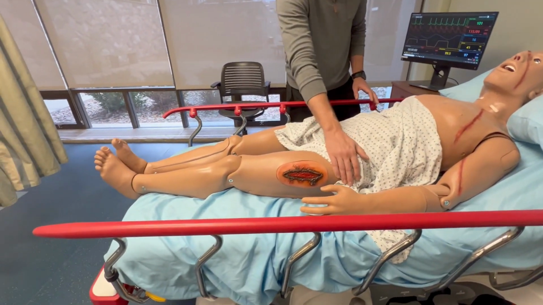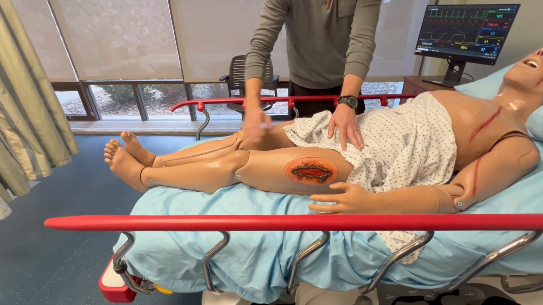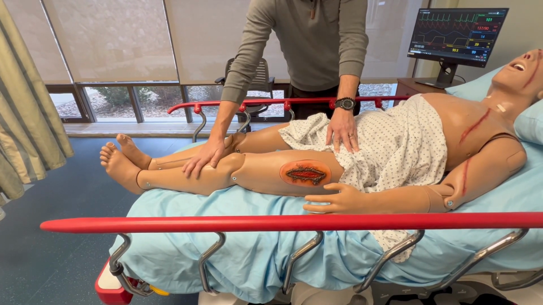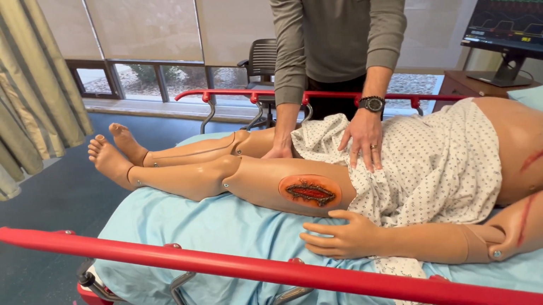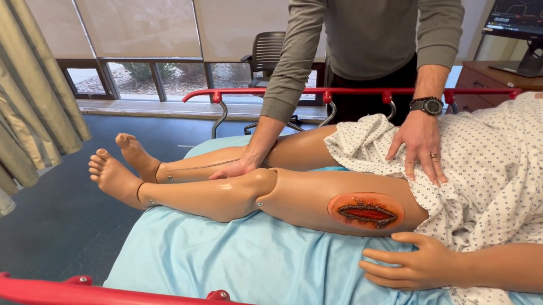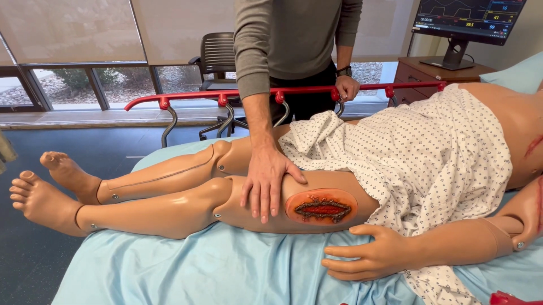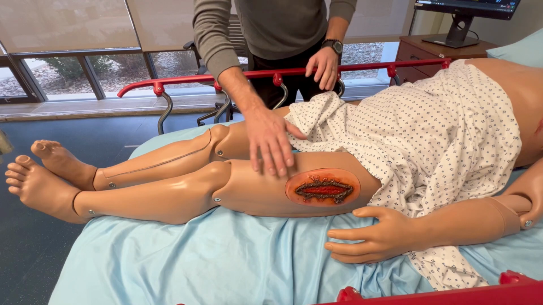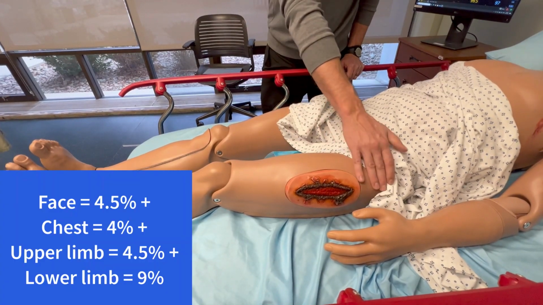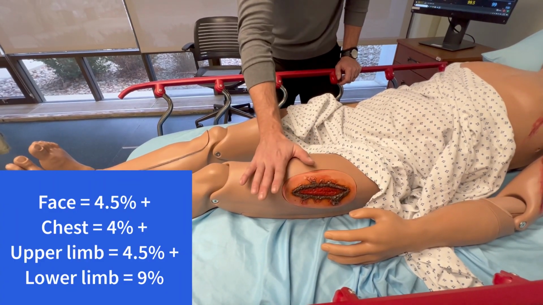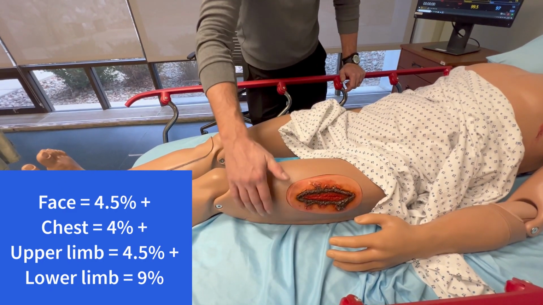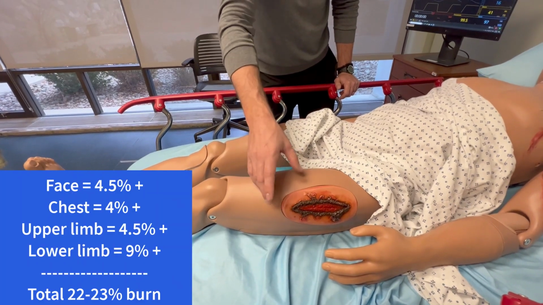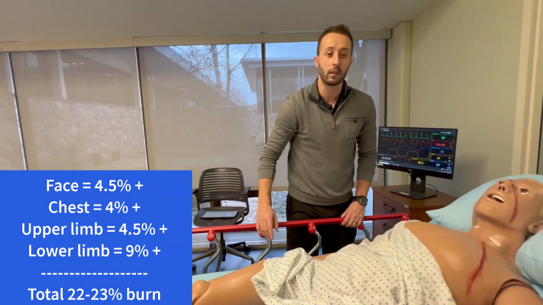Moving down into the lower limb to get a good adjustment. Remember, the lower limb is worth 9%. Again, we can divide it into 4.5 and 4.5 on this side. And then again, on the back side, we have 4.5 and 4.5. The lower limb has involvement of the anterior, lateral, and posterior sides. So because it has involvement in all areas, we can count this as 4.5 on the front, 4.5 on the back, giving us a total of 9%, bringing our grand total to about 22 to 23%. Fairly accurate from the EMS.